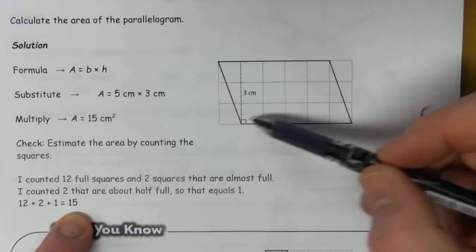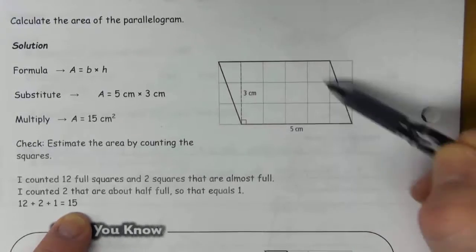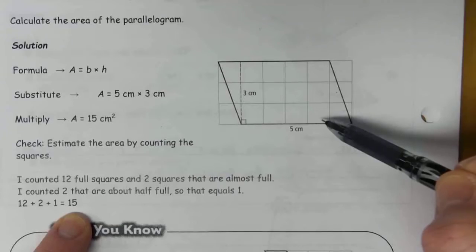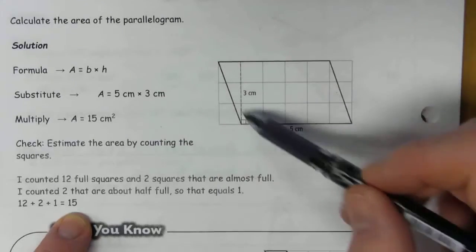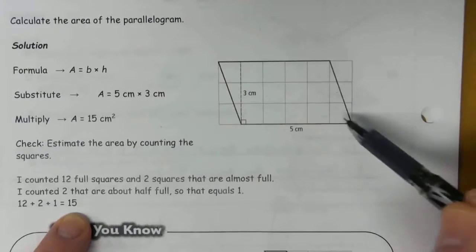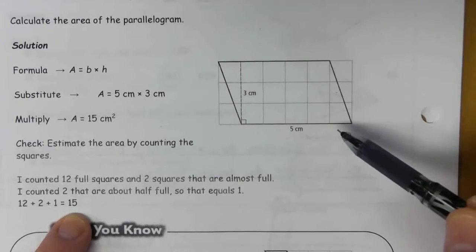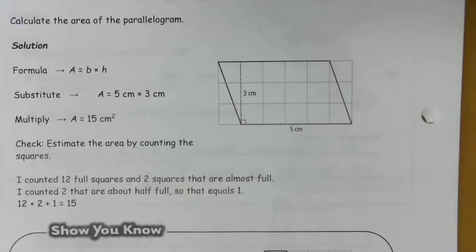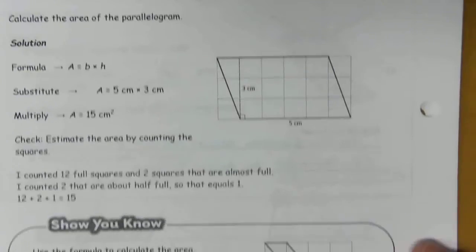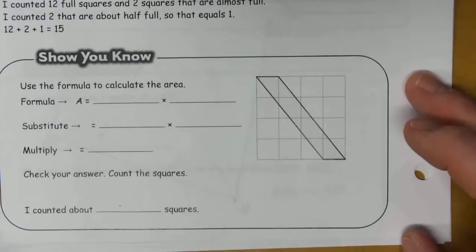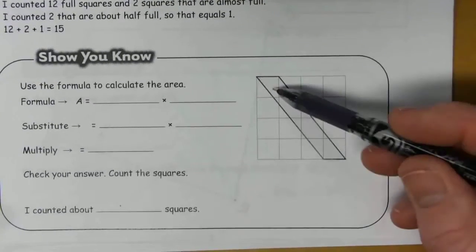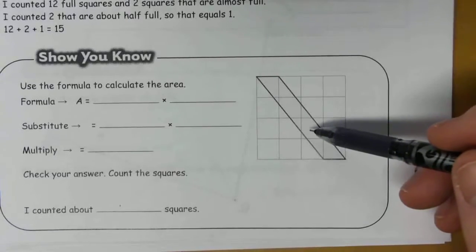So if you happen to have a parallelogram that's drawn to scale and on a grid, you can actually count the area and get pretty close. And in this case, the 15 is accurate. Anyway, next up is a show you know. So try and calculate the area of this parallelogram using the formula.